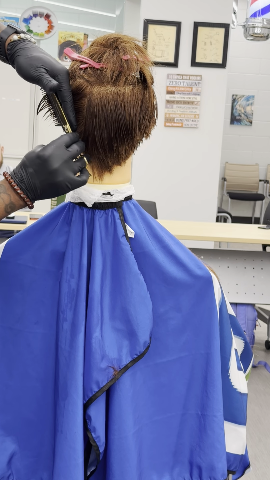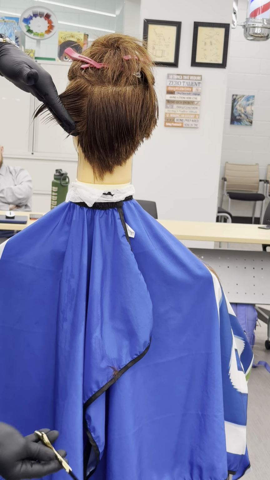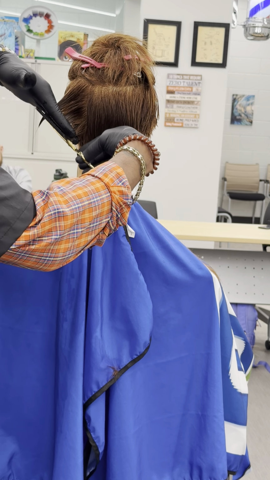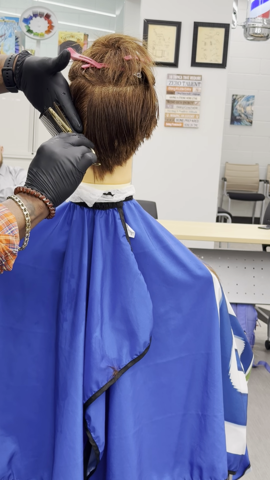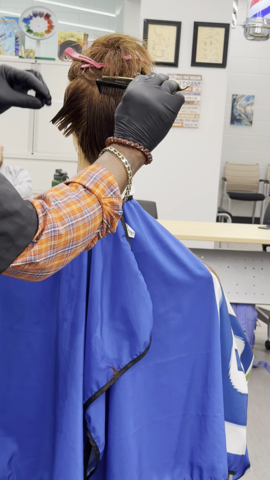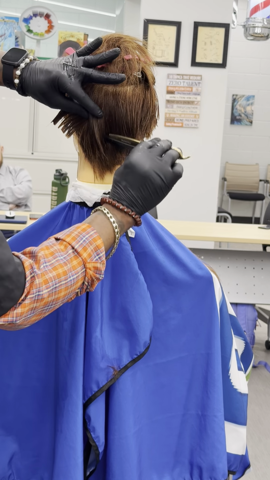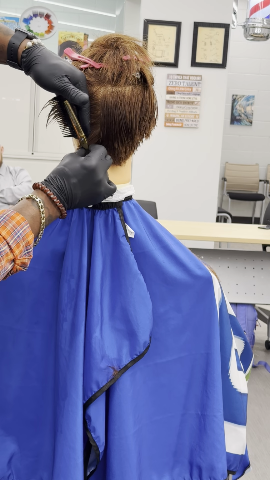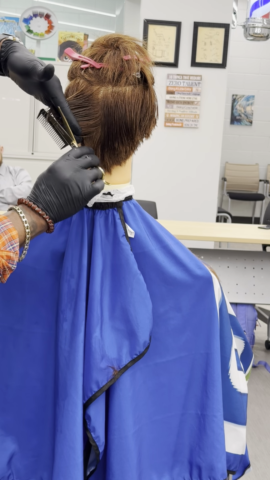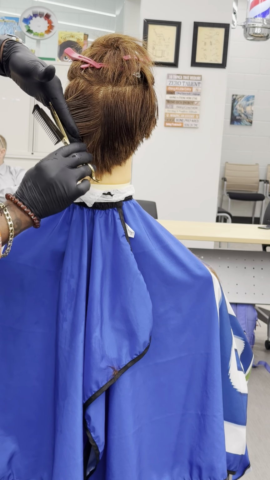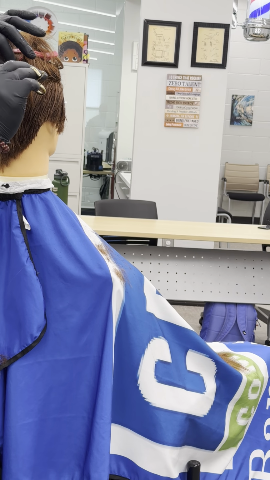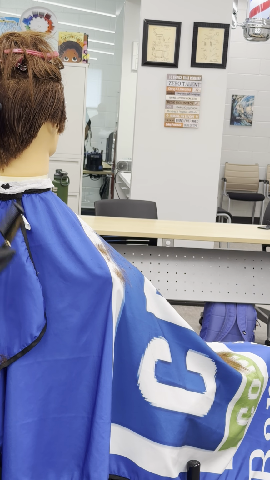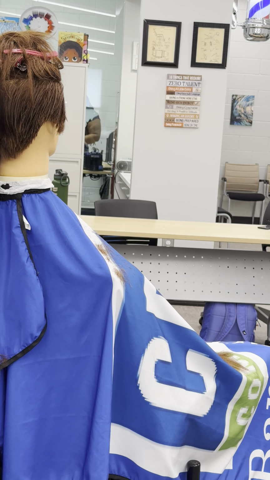It's so much easier when you know where you're going at versus guessing. And this is still just getting closer to that shape. We're not trying to get it to exact 2 inches yet. Exactly, just bringing it down so you can start to see your tapered effect.